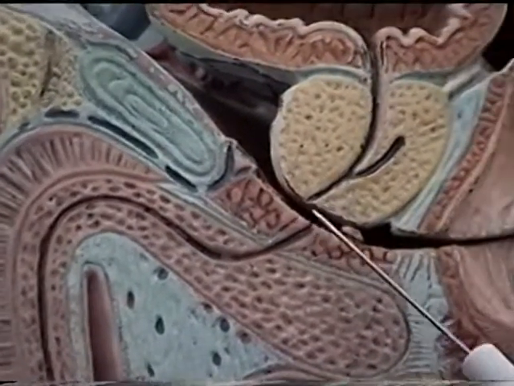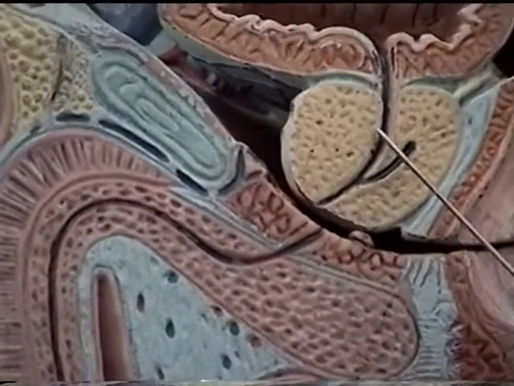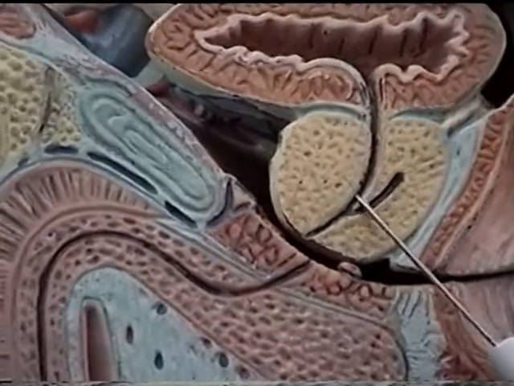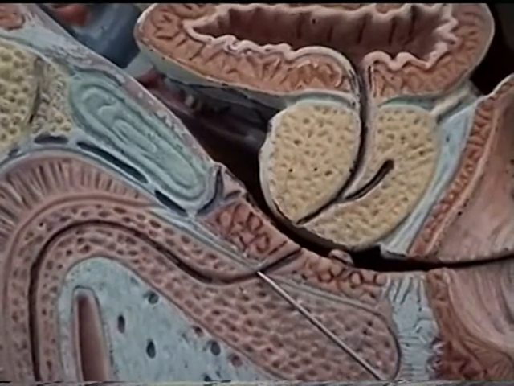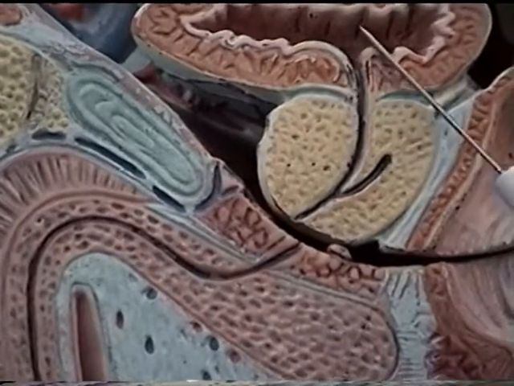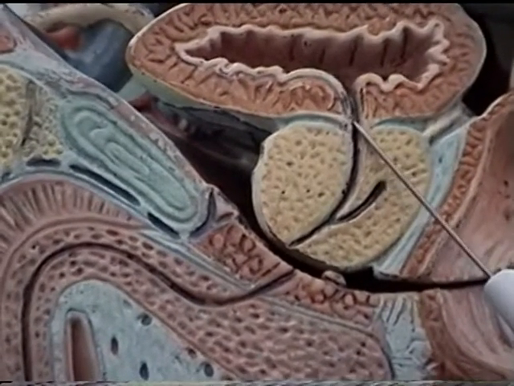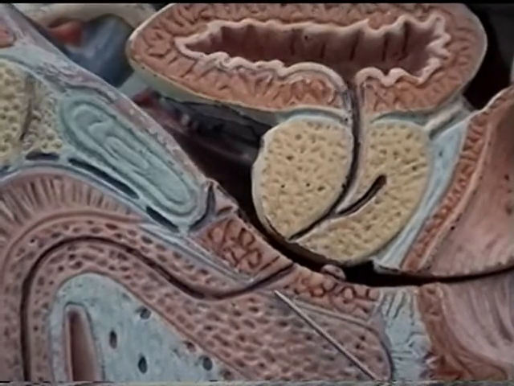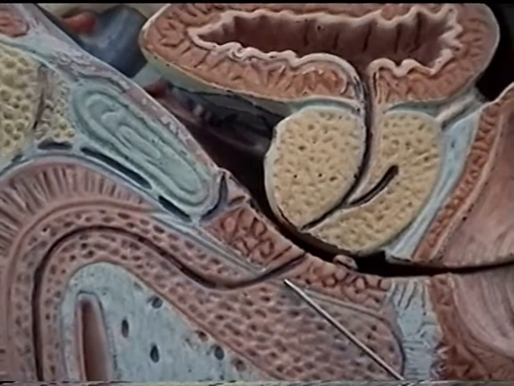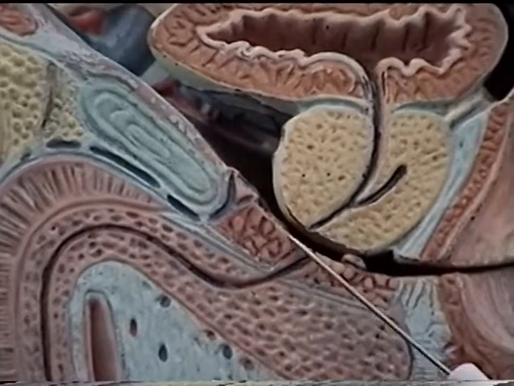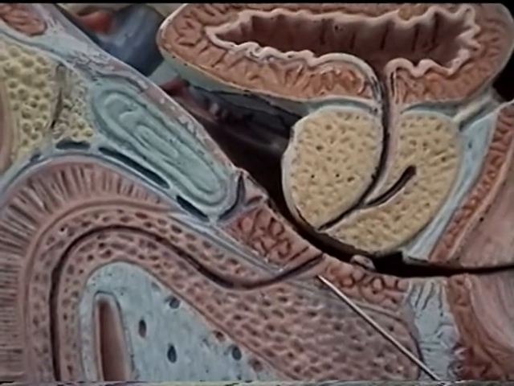The reason is because to do an ejaculation, we want to make sure the semen passes out through the penis and does not get pushed back up into the bladder. So we have to have our internal urethral sphincter up here and our external urethral sphincter here, which rhythmically contracts to create an ejaculatory event.